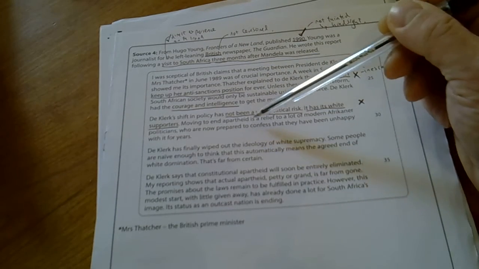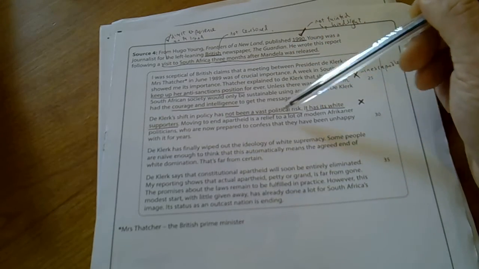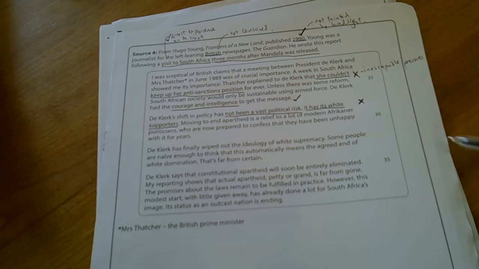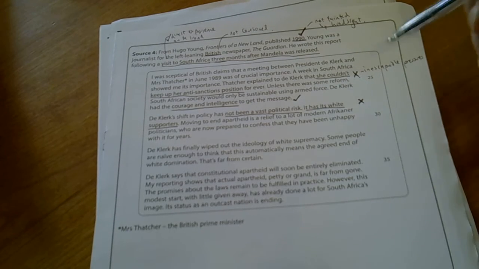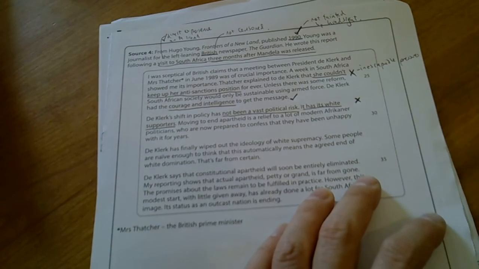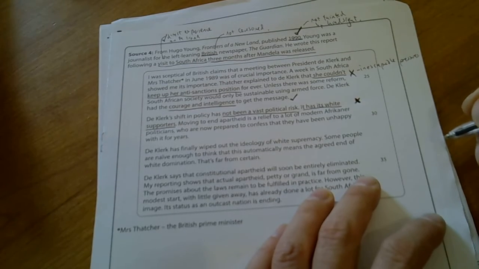Moving to end apartheid is a relief to a lot of modern Afrikaner politicians who are now prepared to confess they've been unhappy with it for years. So again, it suggests it's not just him. Anyone would have probably gone down the same path.